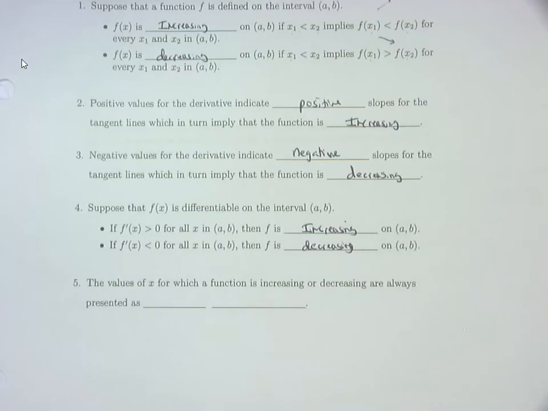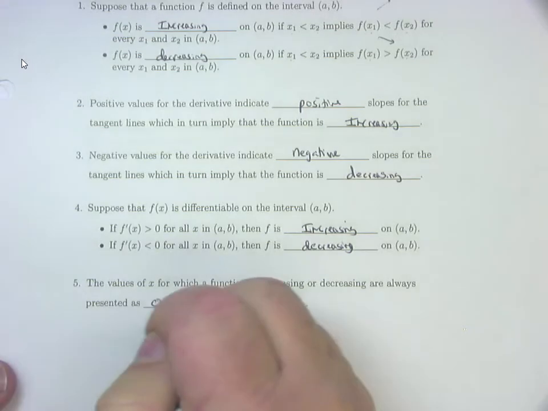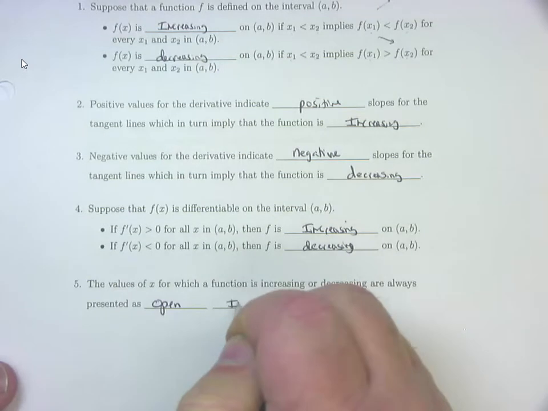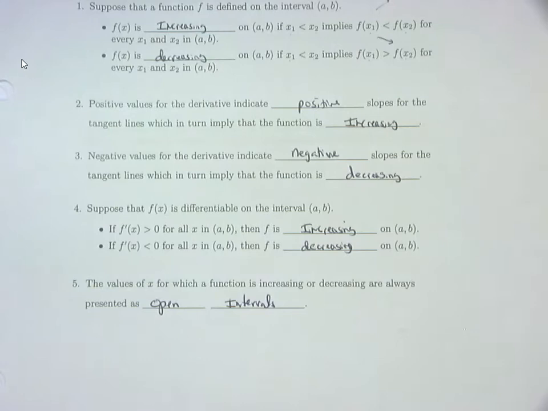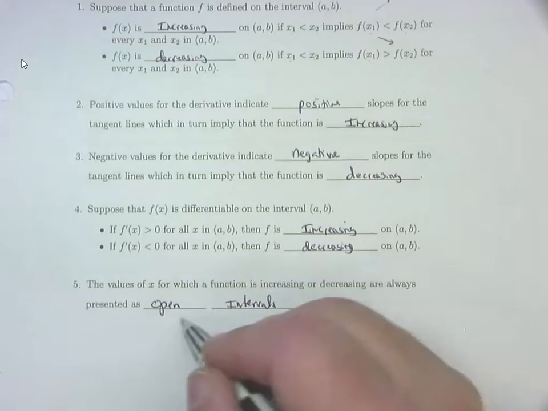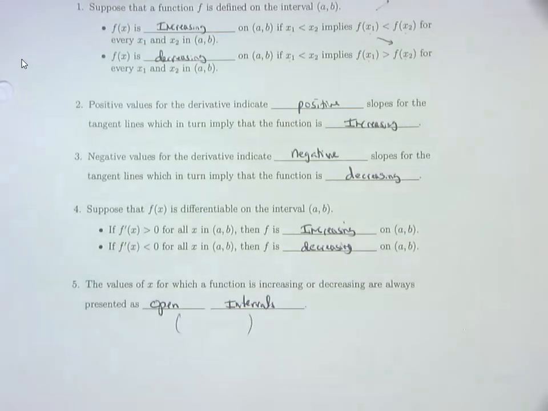And here's another one, so always remember this. The values of x for which the function is increasing or decreasing are always presented as open intervals. So you don't have to worry about, should I use a bracket or parentheses? Always use parentheses on this stuff. Open interval means we're going to be using parentheses with this stuff. Does that make sense?